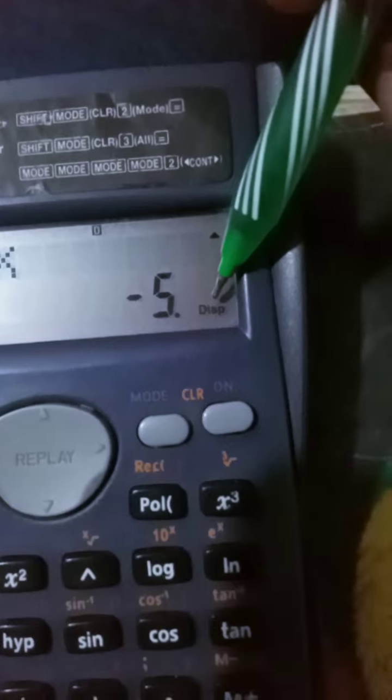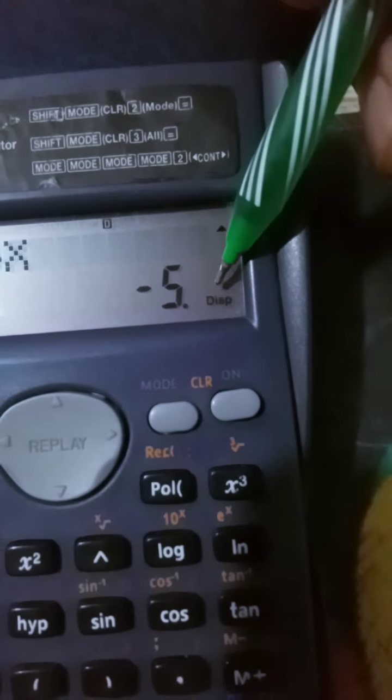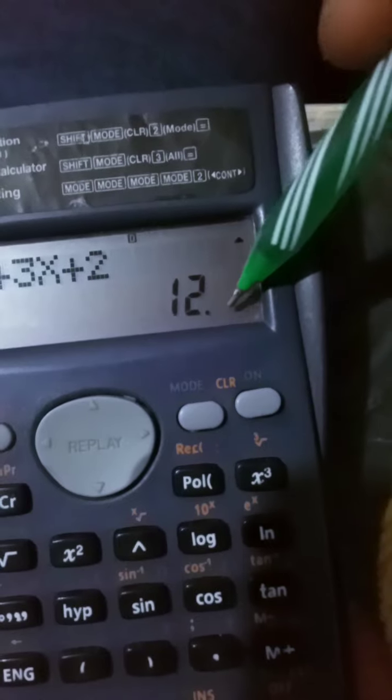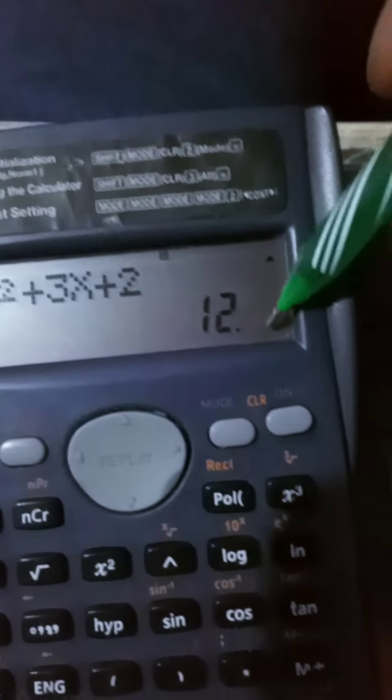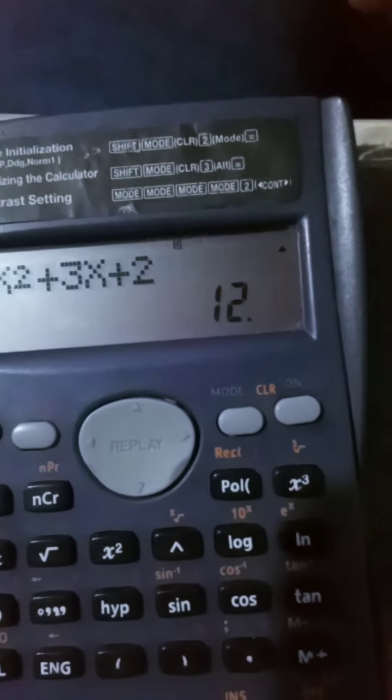When your answer on the screen displays like this with the word disp here, this shows that this is the value of x. But when it displays like this without displaying the disp sign here, this shows that that is the value of y. So when you write your table of values, you're gonna write like this.